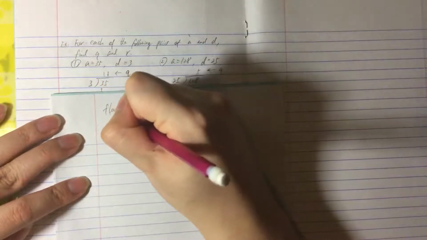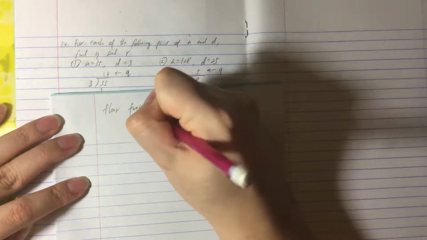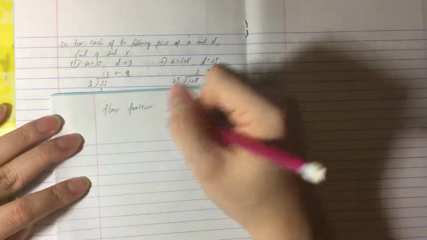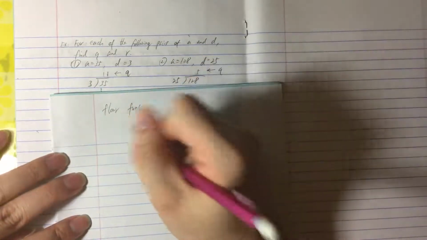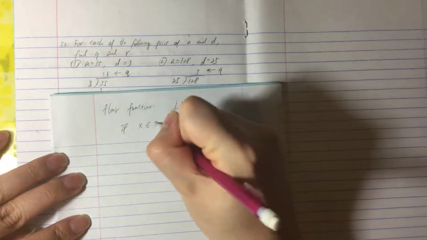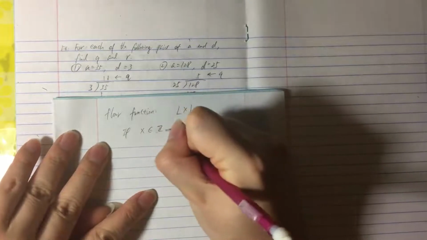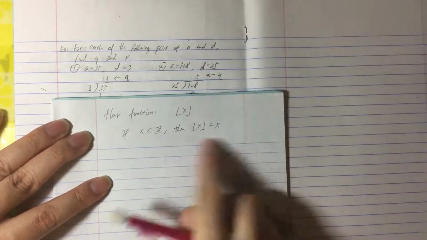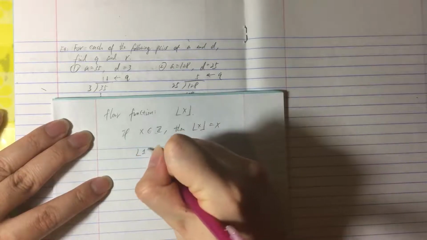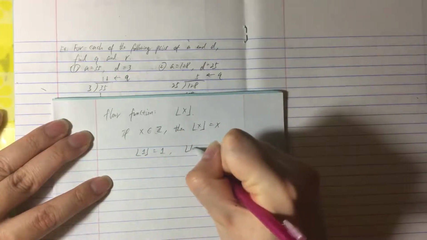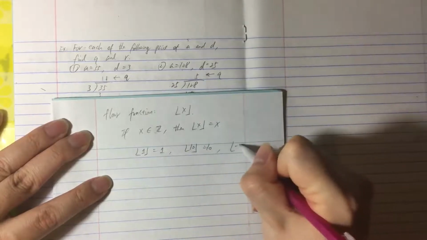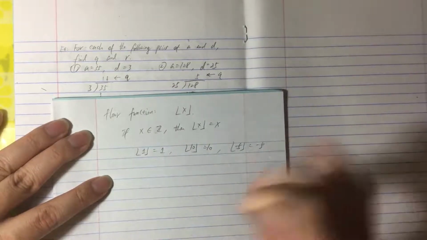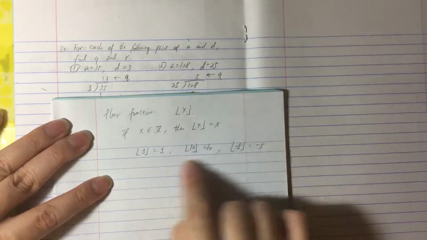Floor function. If x is an integer, then the floor function of x stays the same. For example, floor function of 1 is 1. Floor function of 10 is 10. Floor function of negative 5 is negative 5. If x is a whole number, the floor function stays the same.